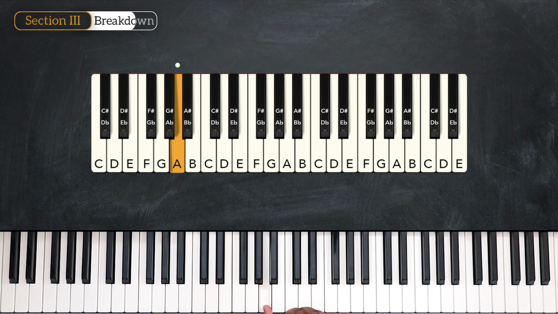From that one, go up a whole step. You have B. Now go up 1/2 step. You have C. Go up a whole step. From D, go up again by 1 whole step.